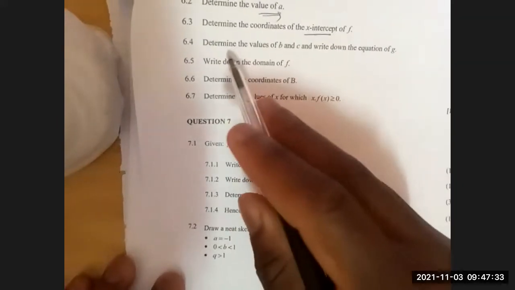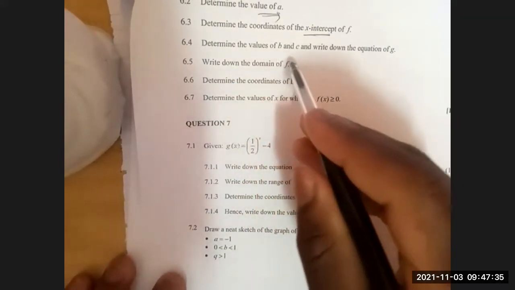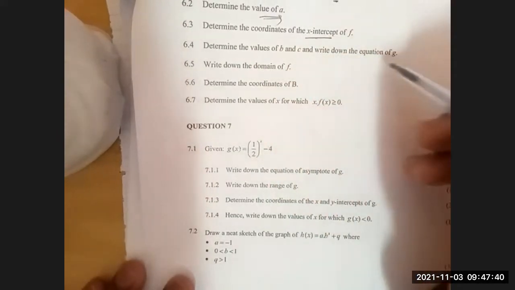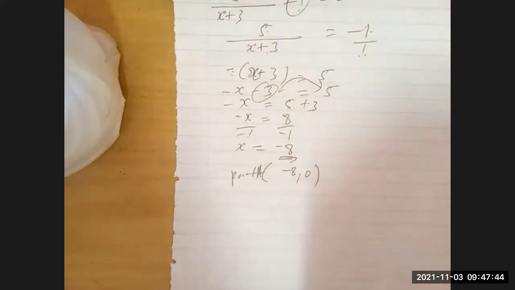6.3, write the value of B and C. Determine the value of B and C and write down the equation of G, right? So this is a what? This is 6.4, right?